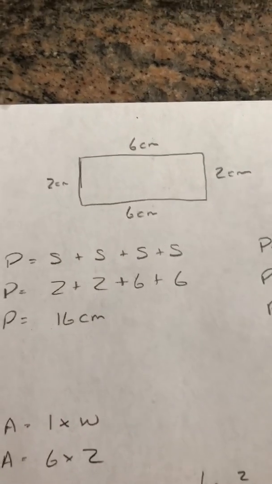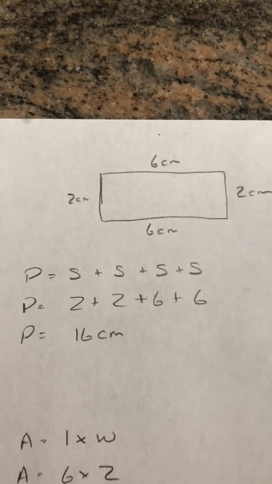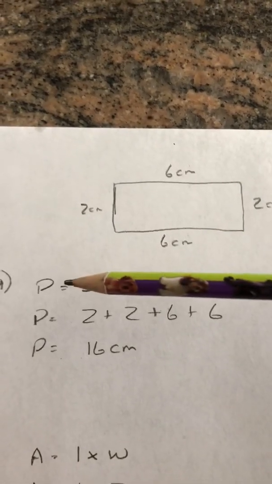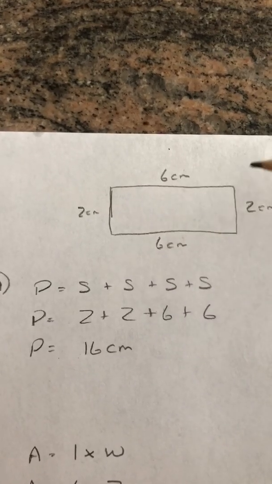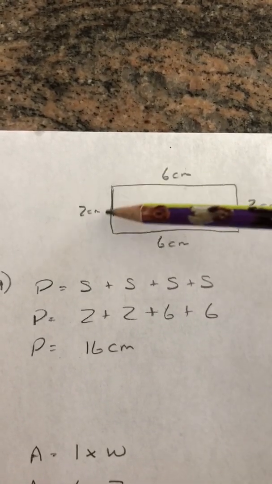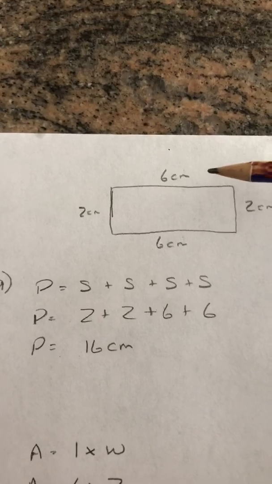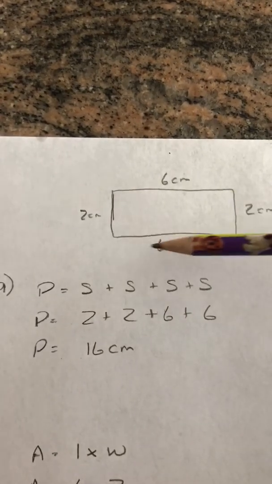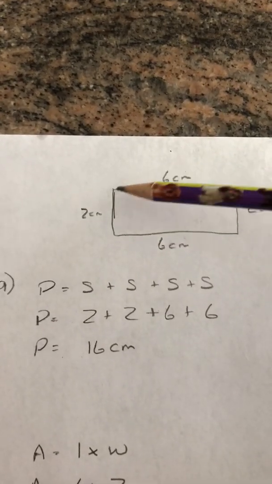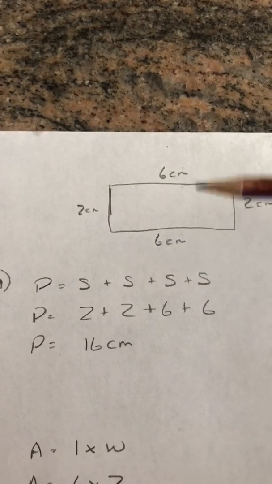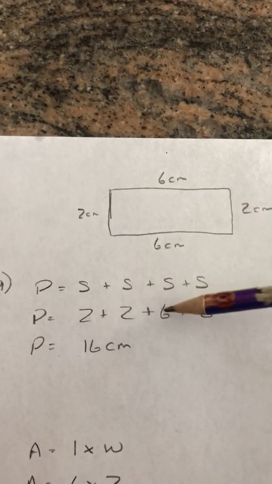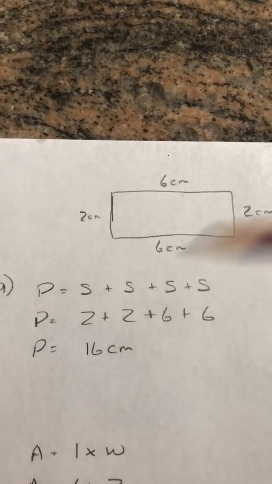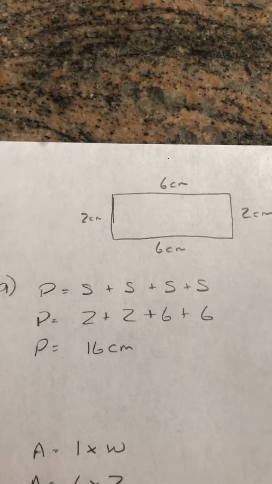So there are two formulas we can use for the perimeter of a rectangle. A real simple one that most kids use is side plus side plus side plus side, because the perimeter is the distance around a shape. If we're thinking about this maybe being a yard, we would think about the perimeter kind of being the fence around the yard. So in this case, I'm going to add up all the sides. 2 plus 2 plus 6 plus 6, and I come up with 16 centimeters.